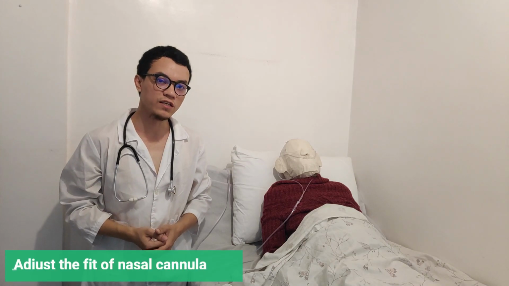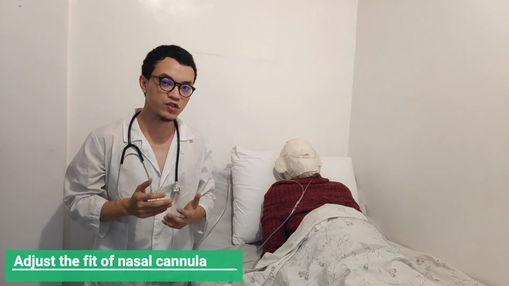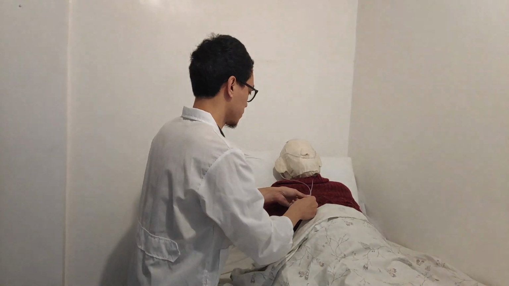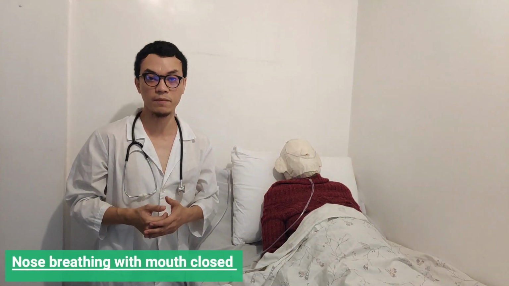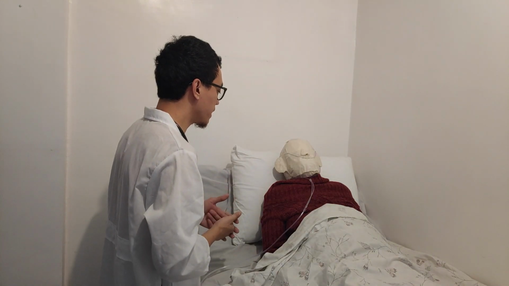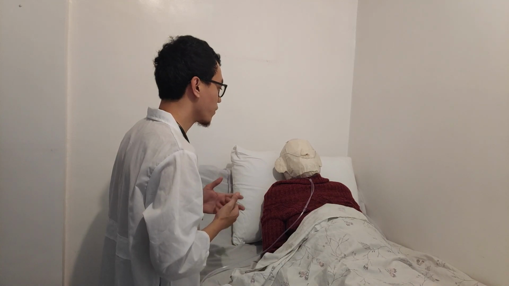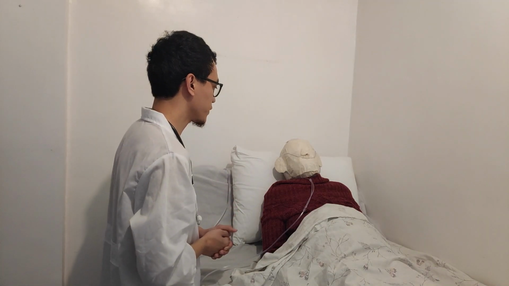Next is adjust the fit of the nasal cannula. The tubing should be snug and not too tight against the patient's skin. Next is encourage the patient to breathe in the nose with the mouth closed. Mouth breathing can cause poor oxygen concentration in the bloodstream, which can lead to high blood pressure or other medical issues. Mrs. Santos, please do your best to breathe in the nose with your mouth closed, okay? Thank you so much.